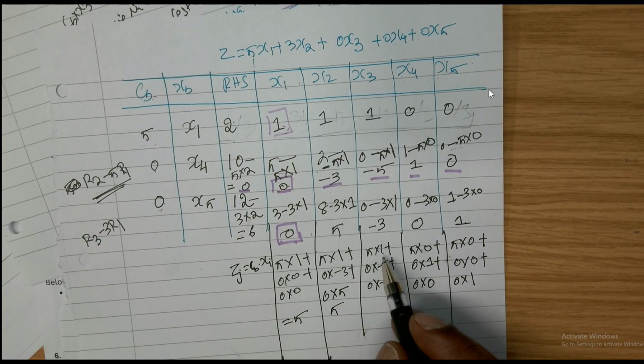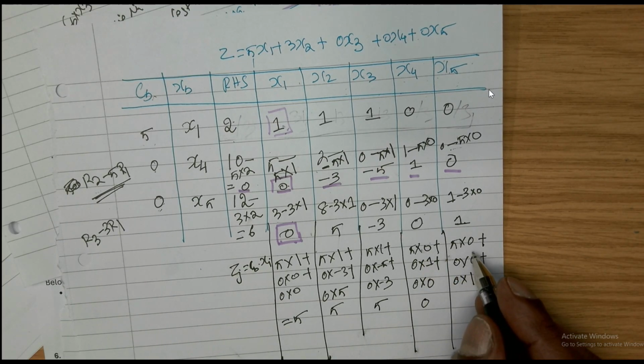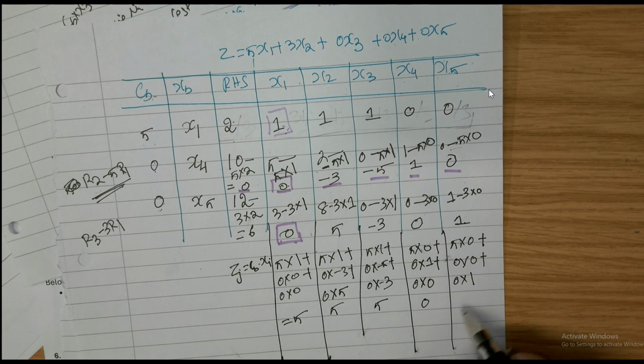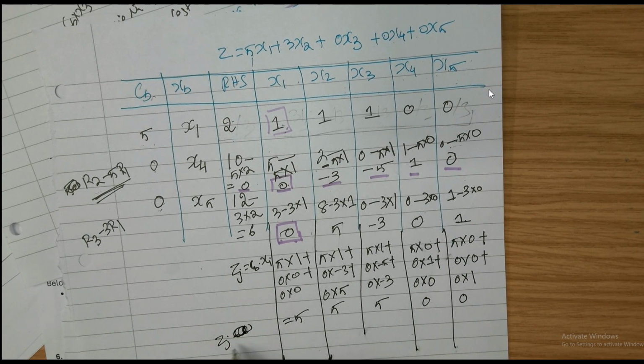And this one is 5 plus 0 plus 0, that makes it 5. And this one is 0 plus 0 plus 0, 0. Again 0 plus 0 plus 0, that makes it 0. So this is the updated Zj value.